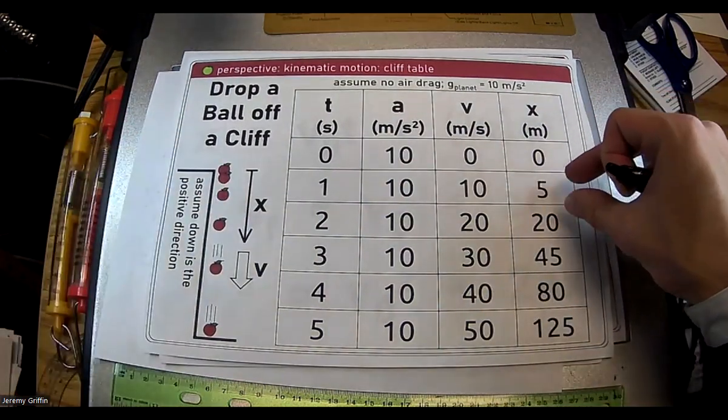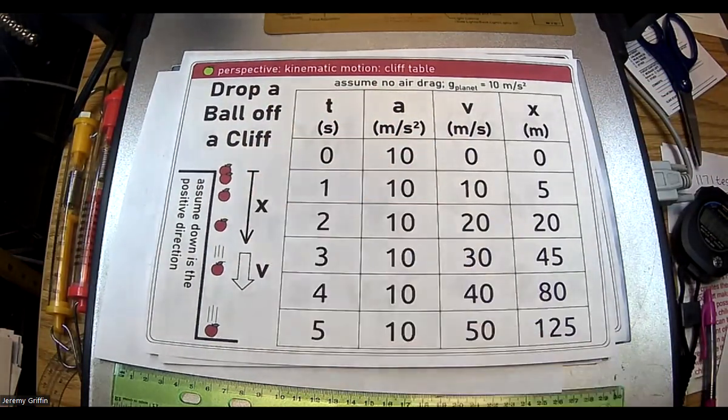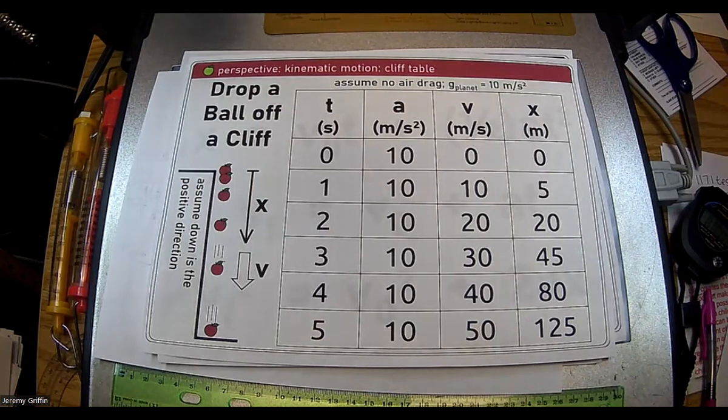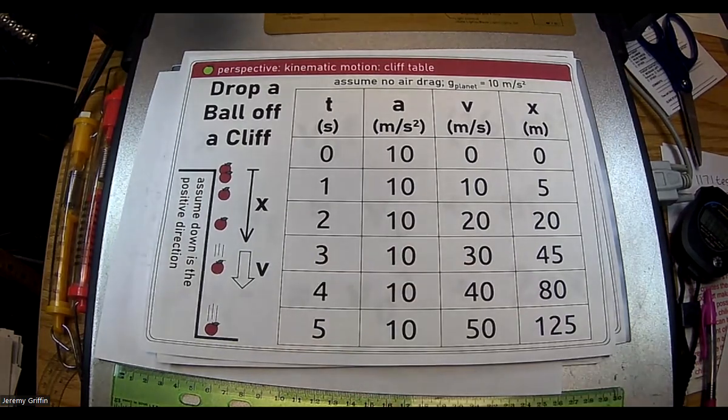So do you guys see how it's spreading out, getting further distance it falls every successive second compared to the previous one? You guys see that? Right. Because it's always going faster, right? It's going faster and faster. So every second it's going to go further.